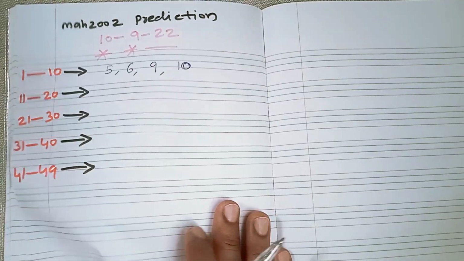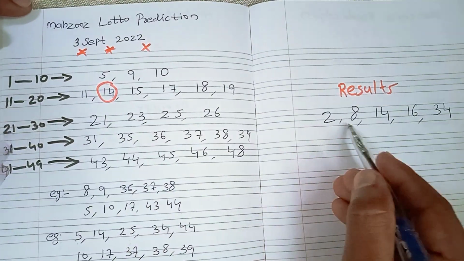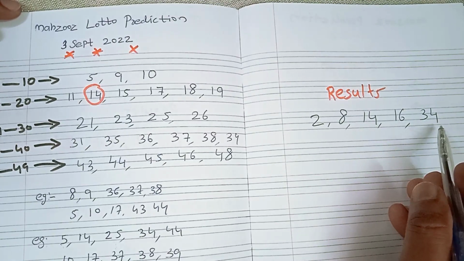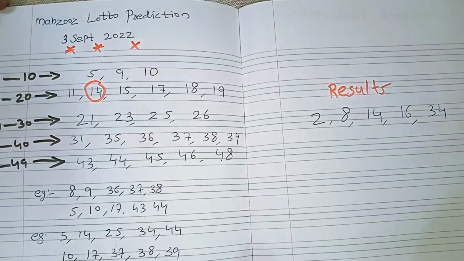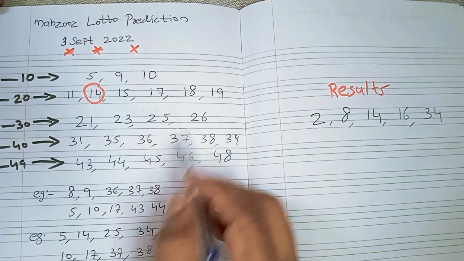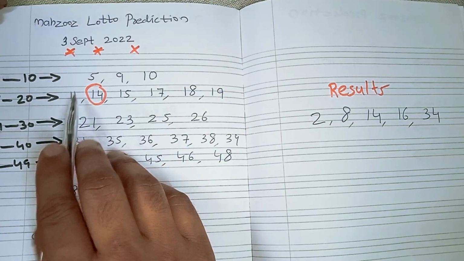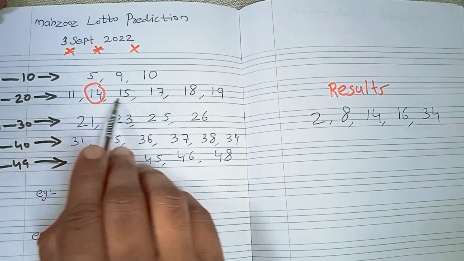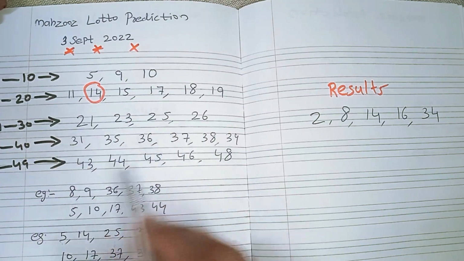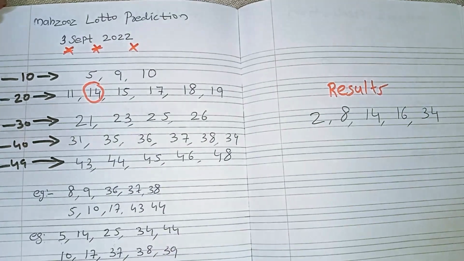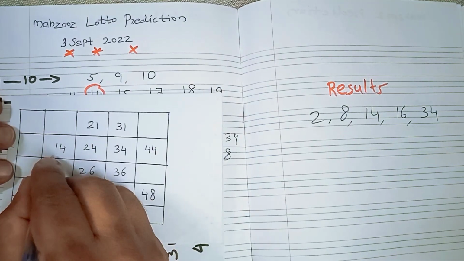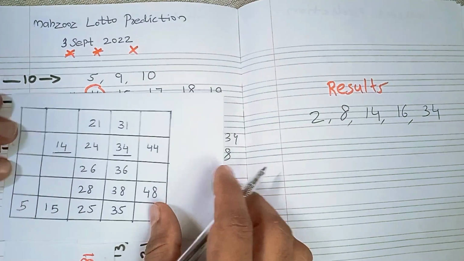On the previous result: 2, 8, 14, 16, 34. I said 2 or 3 row no number. This row number have, this row number have, this row no number, this row no number. Two numbers here, 14, 34.